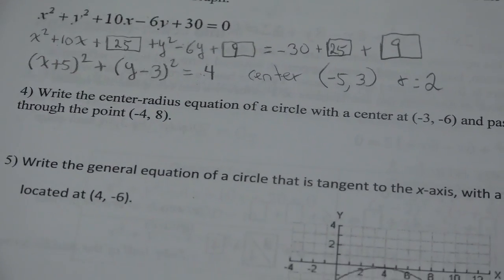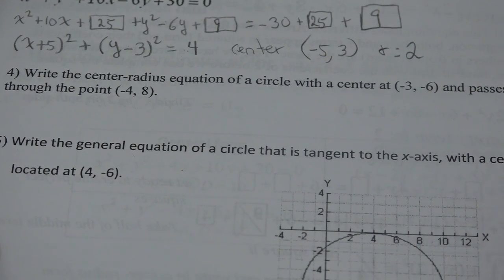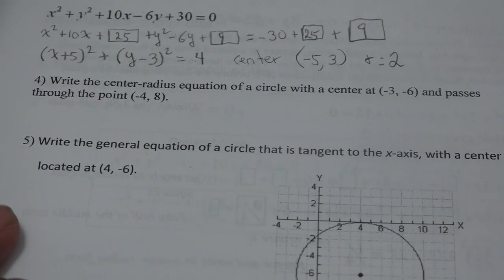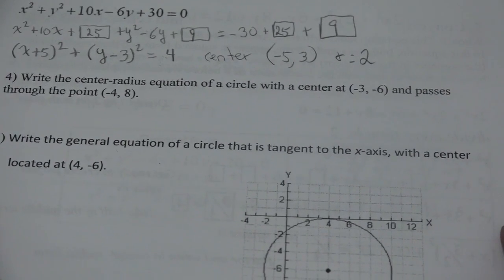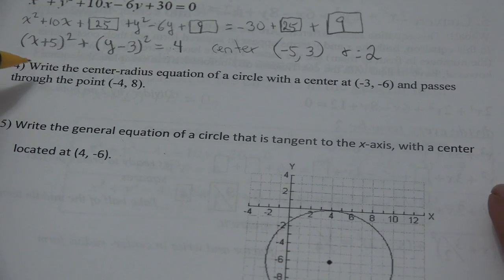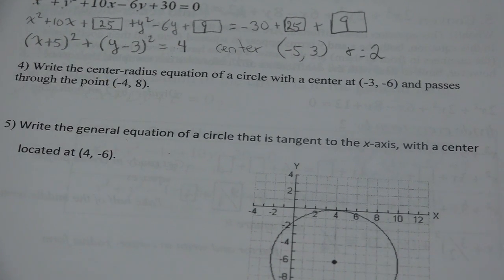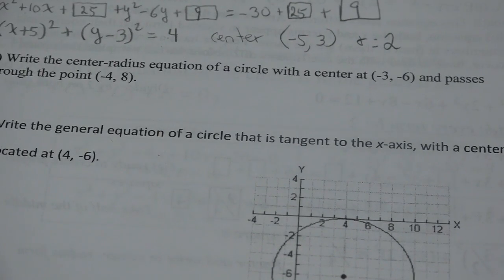Okay, now write an equation. Let me see now. Write the center radius equation of a circle with center at -3, 6, and it goes through the point -4, 8. Oh gosh, that's not what I had in mind.